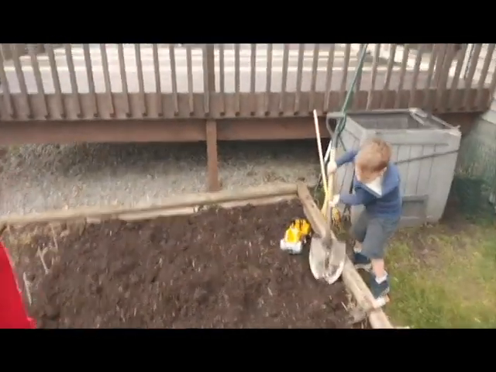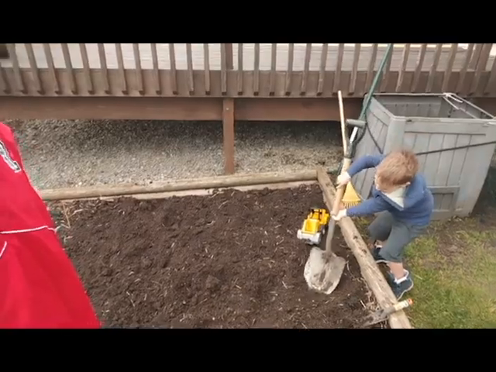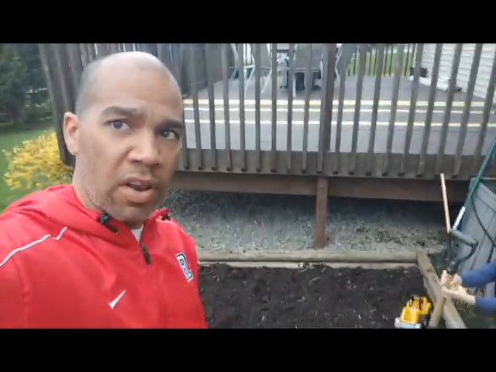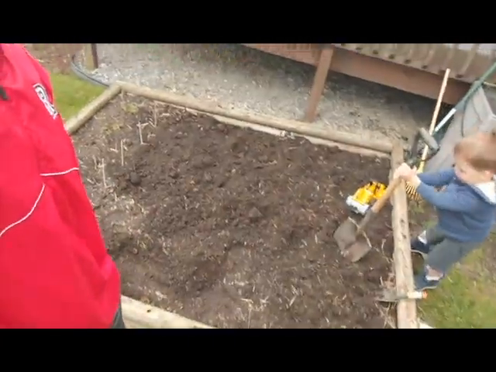And now our big guy is digging, because he's all about the increase of the fruits of our labor here at the Arundel household.